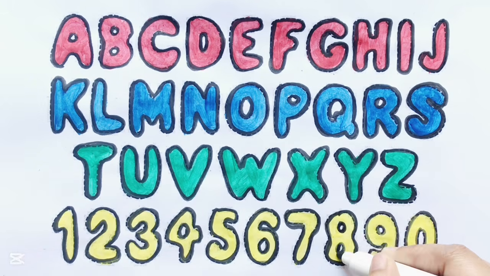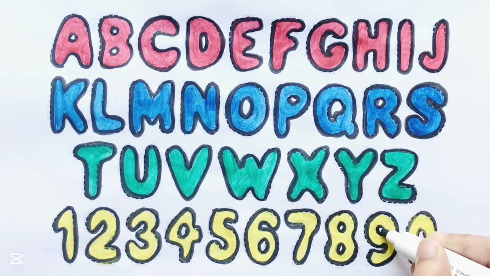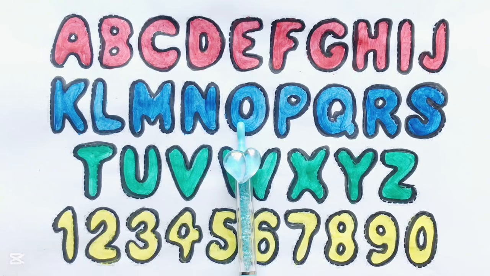A, B, C, count the rhythm and 1, 2, 3. We're singing all together.